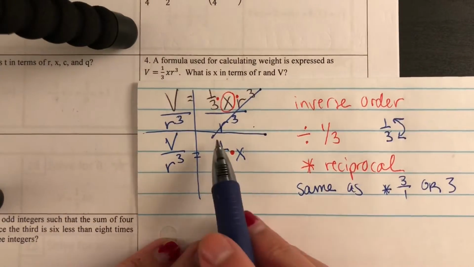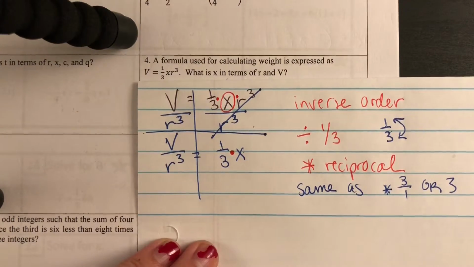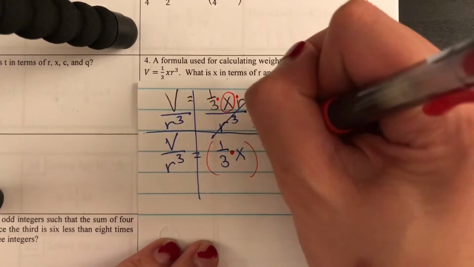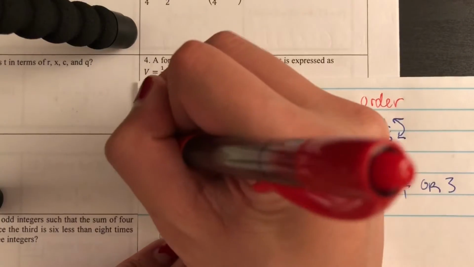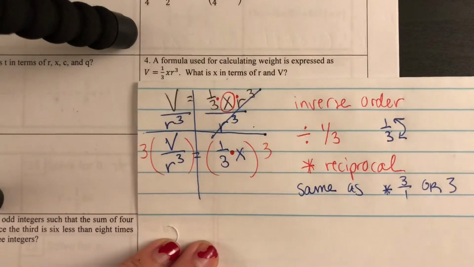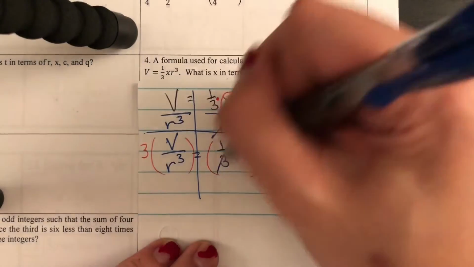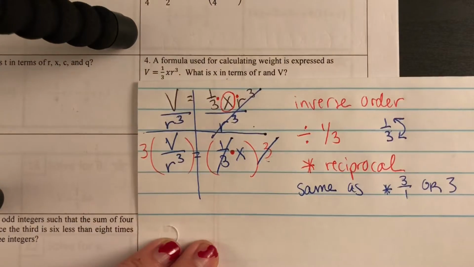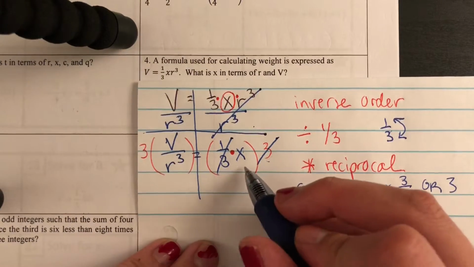So in order to cancel 1/3, I'm going to multiply both sides by the reciprocal, 3. This 1/3 cancels the 3, and I'm left with just x, which is the goal.